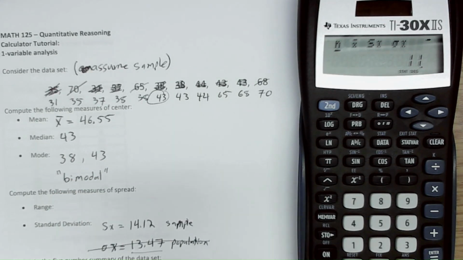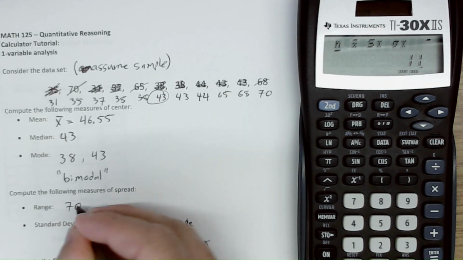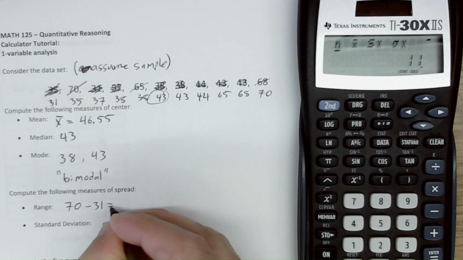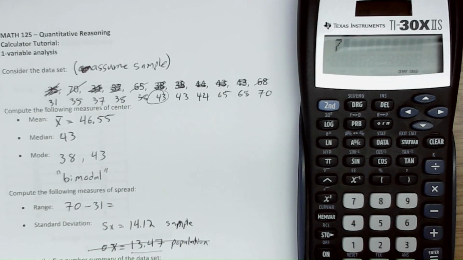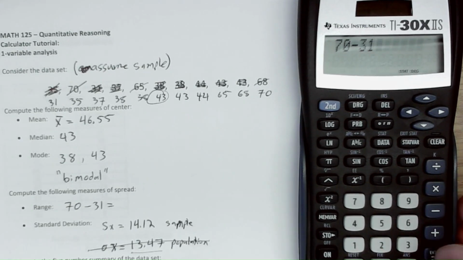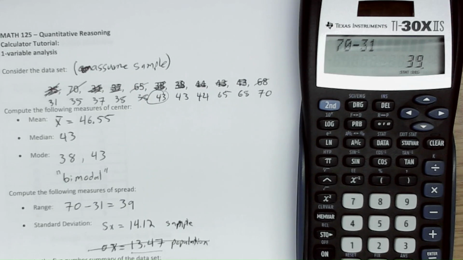Moving on, we can compute the range. The range is simply the minimum value subtracted from the maximum value, so 70 minus 31. If I go to my calculator, clear this out, 70 minus 31, we should see that 39 is the range.